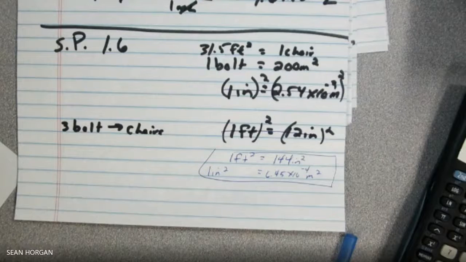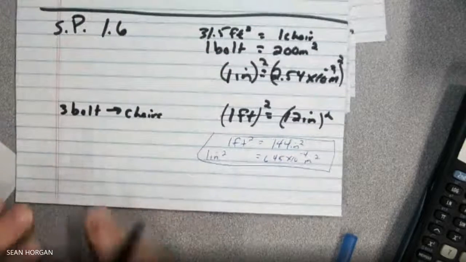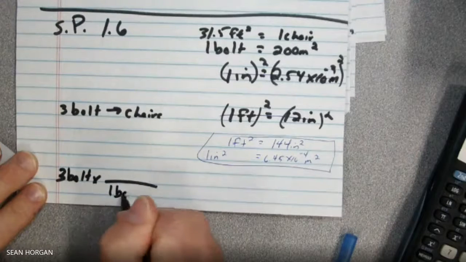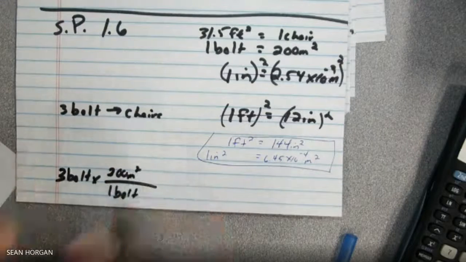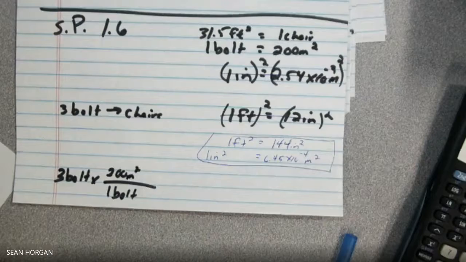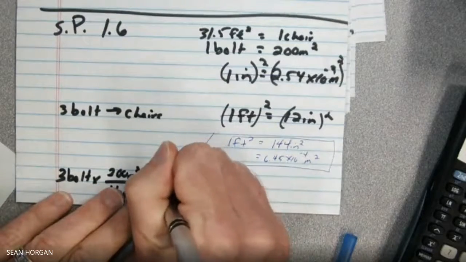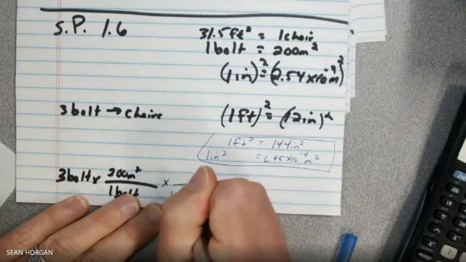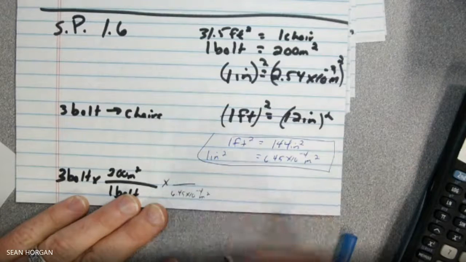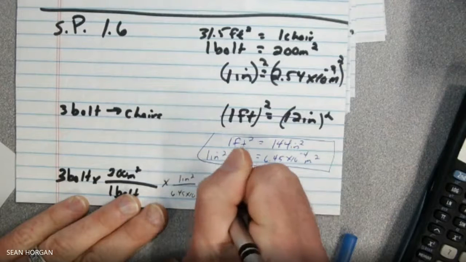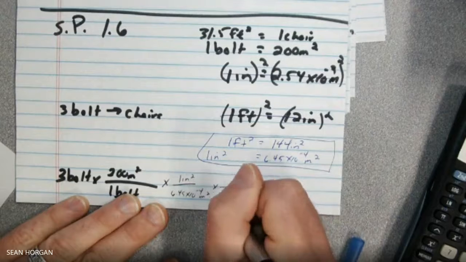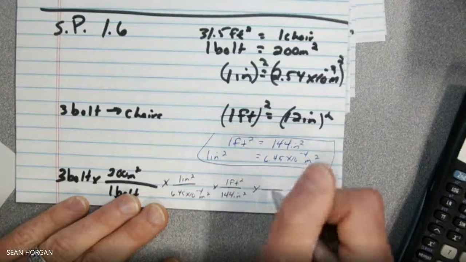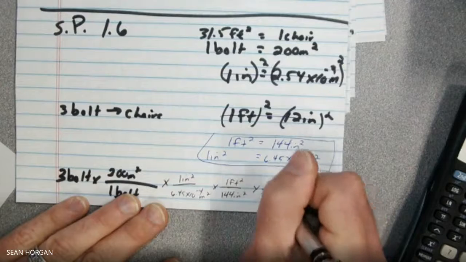Underneath this, right over here on the bottom. We'll start with what we got, 3 bolts times 1 bolt on the bottom, 200 meters squared, times 6.45 times 10 to the negative 4th meters squared for every 1 inch squared, times 144 inches squared for every 1 foot squared, times 31.5 feet squared for every 1 chair.